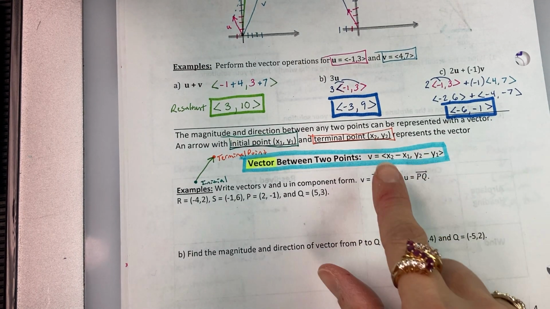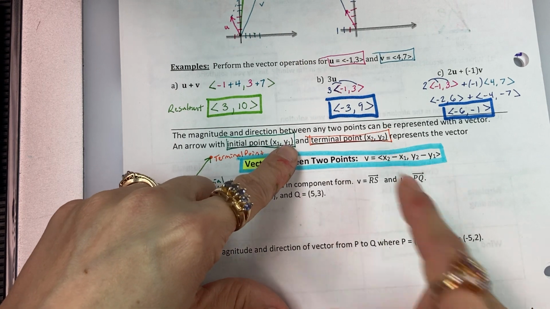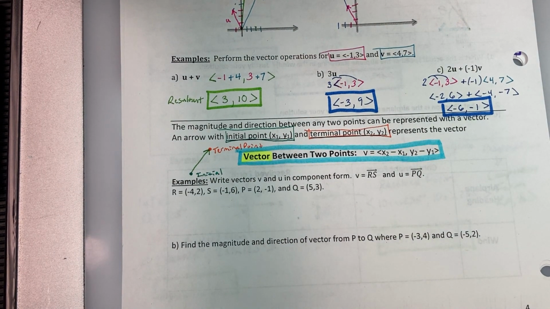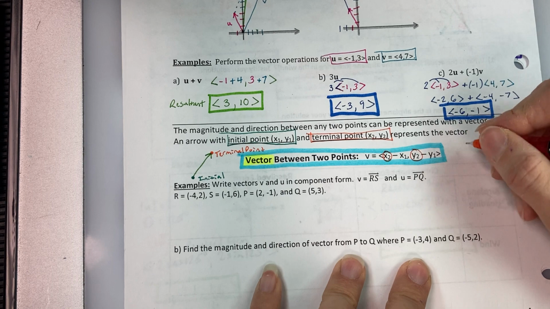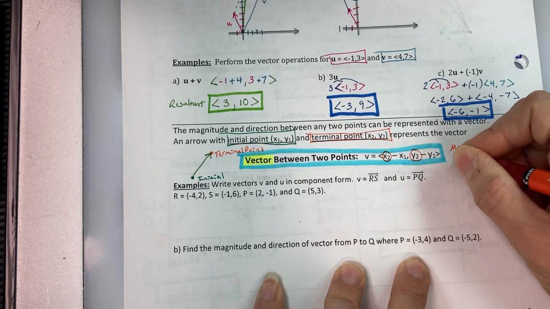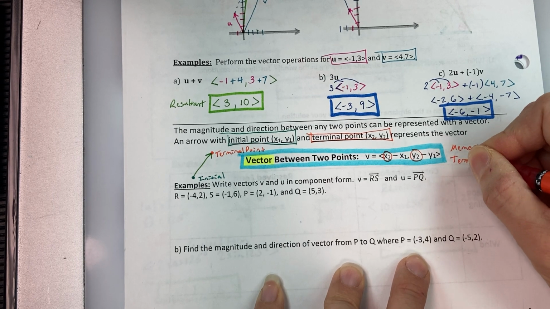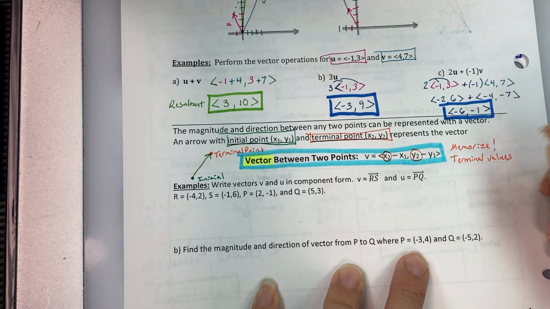So we are going to take the x values difference and the y values difference, which is kind of similar to what we've done with slope in the past. However, the order of the points matters. So I want you to write, memorize by this, that the terminal values are first.